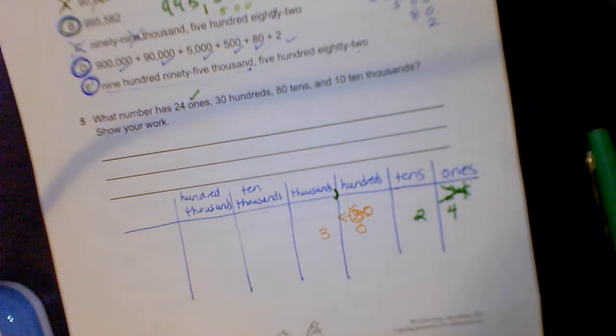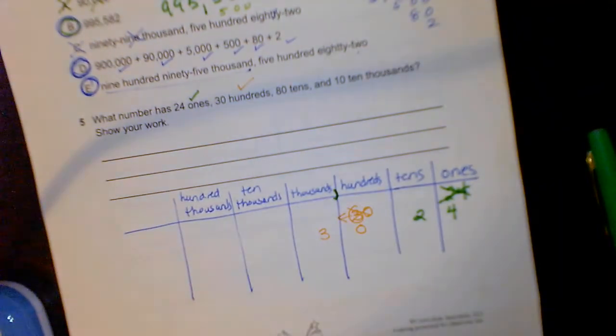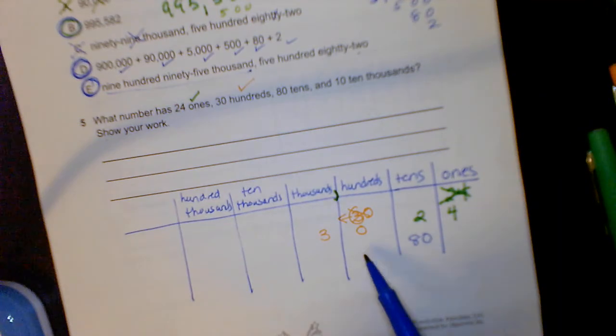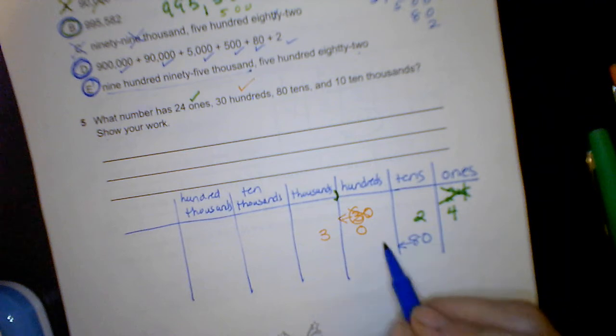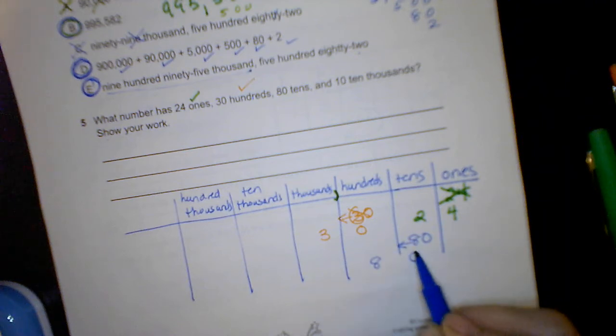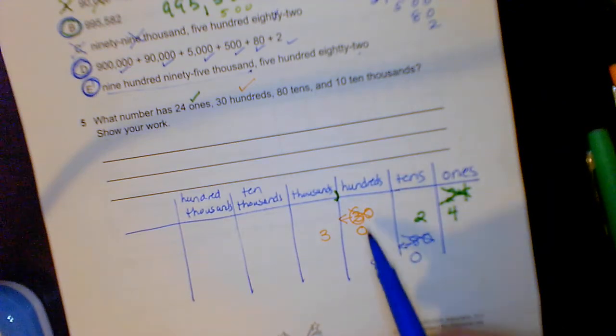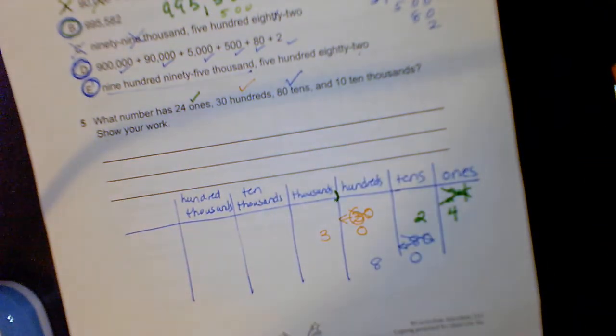So now let's take a look at the next thing. So that's this part. Let's take a look at our 80 tens. If I have 80 tens, remember, every 10 tens is really 100. So what I can do is move that 8 over there. I can show that it really should be over here. So I really have 8 hundreds. So that's a better way of looking at it. So that one's done.